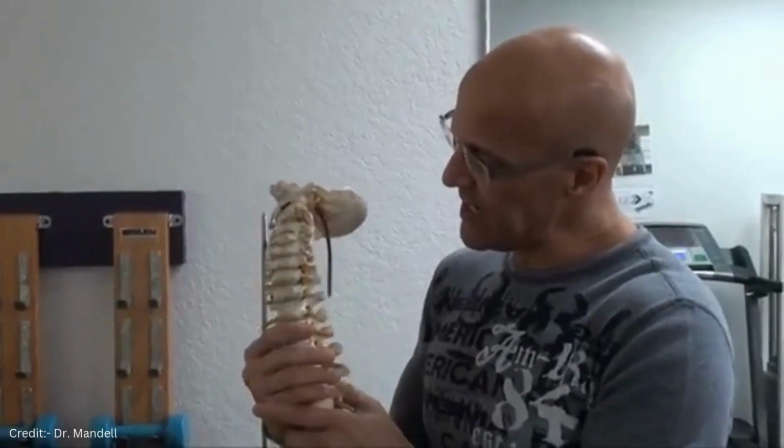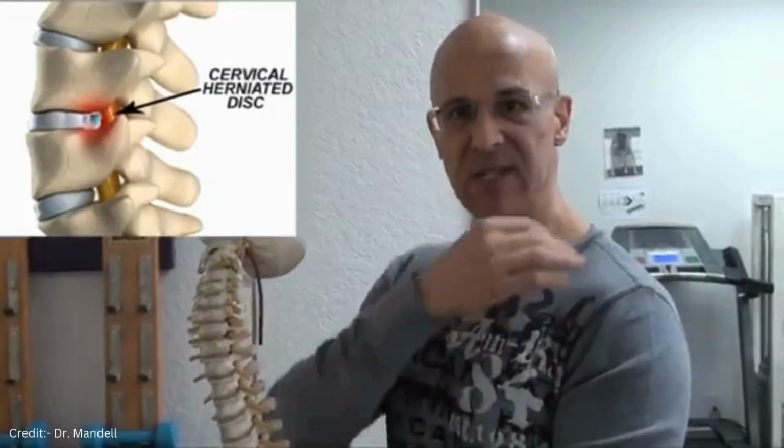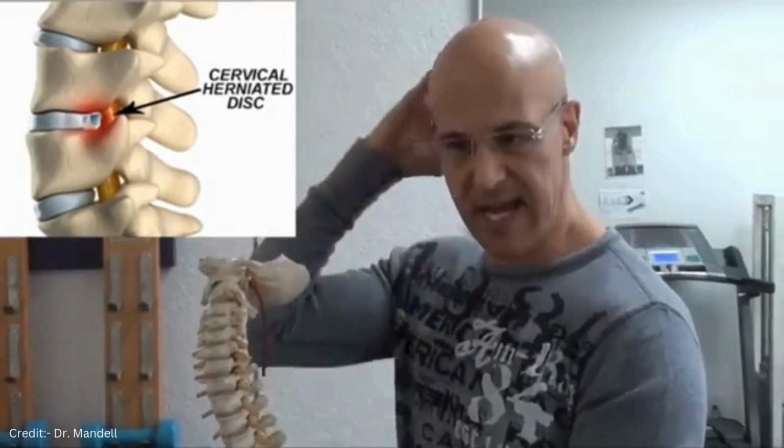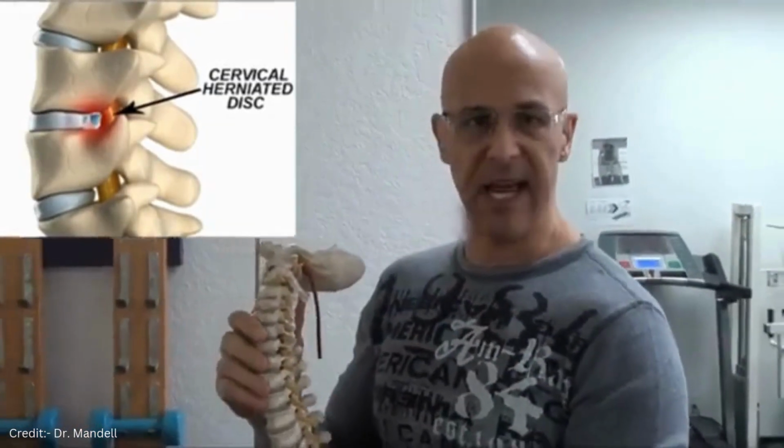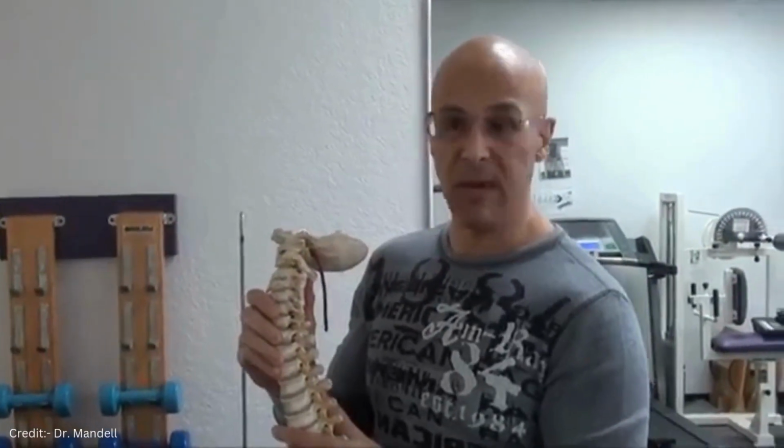And when there is any compression on these nerves, that will affect the neck down into the arm, into the shoulder, into the chest, down the shoulder blade, potentially back into the head, behind the eyes. It can lead to headaches, pain, tingling, numbness, cramping, and/or all the above.